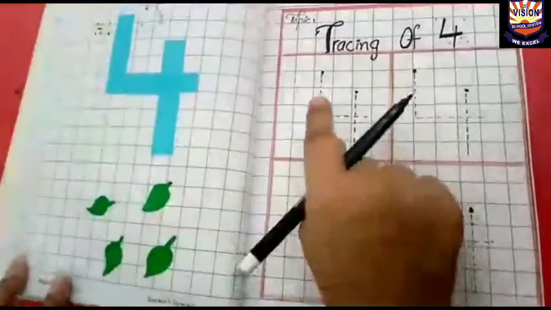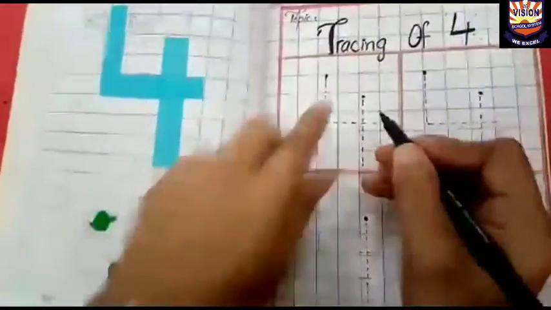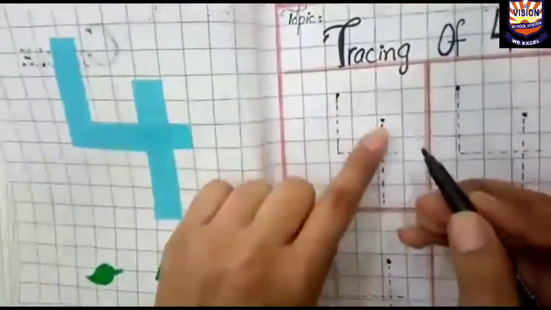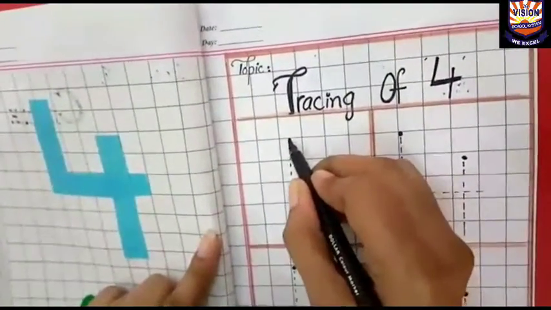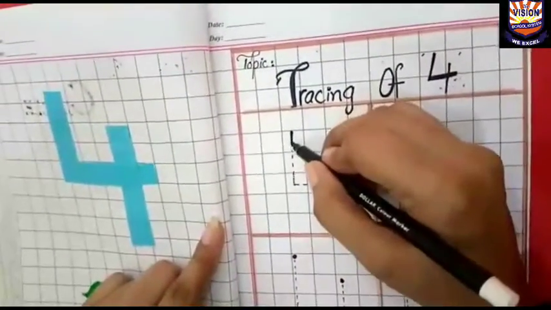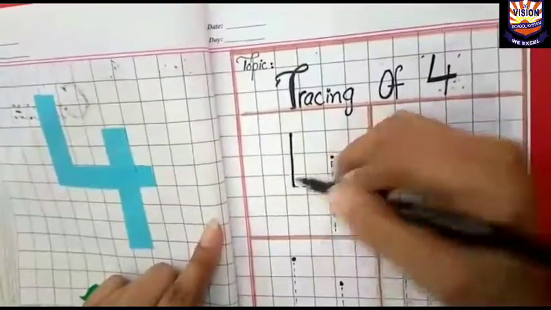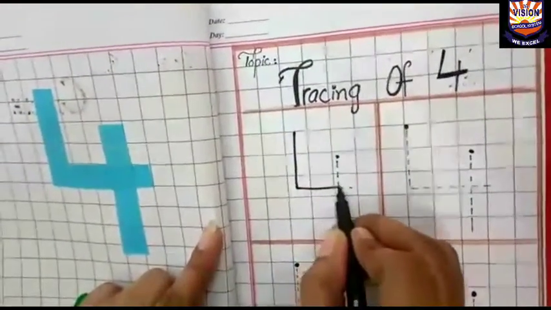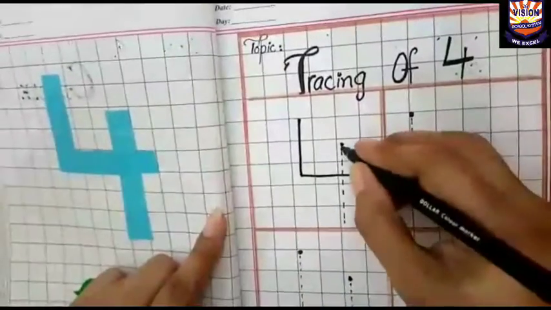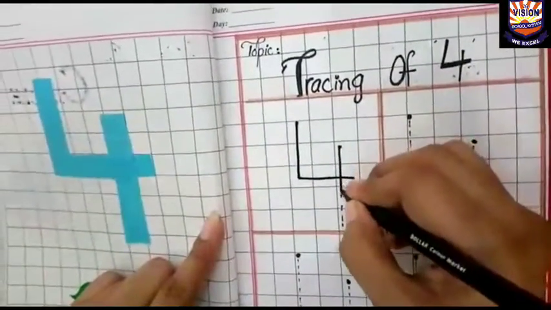Here is the tracing of number 4. Here is also 2 dots. Put your pencil on first dot and make straight line. Then turn it and go to the right side. Yes. Again put your pencil on the second dot and make one standing line.